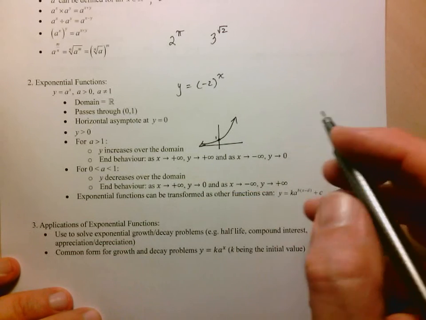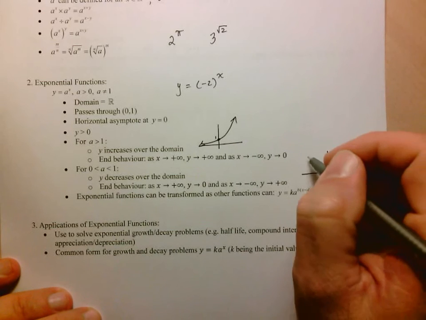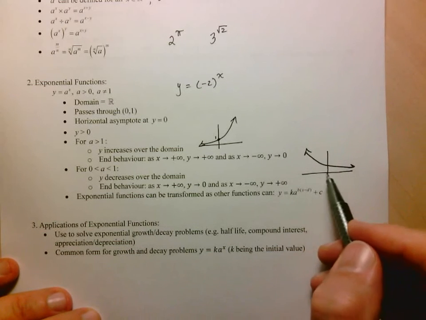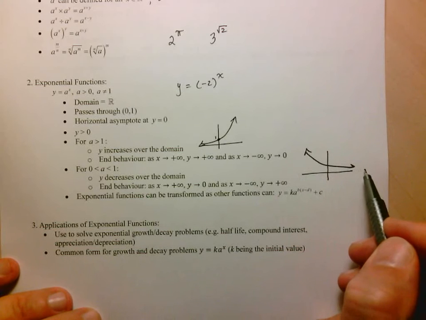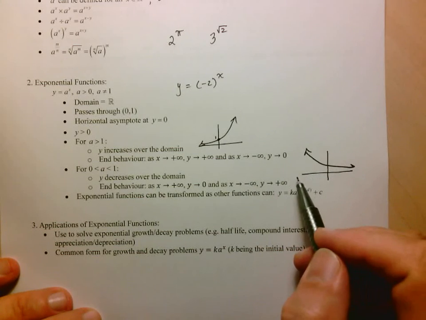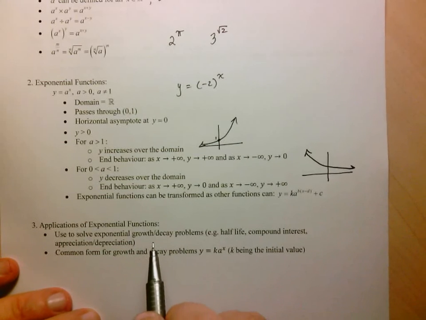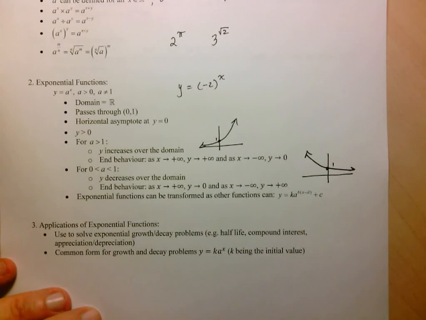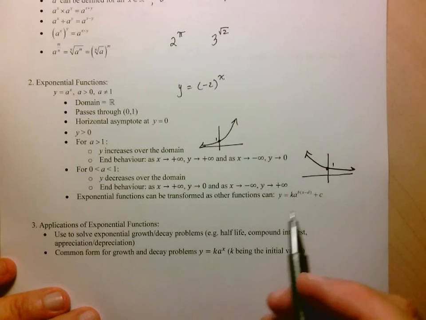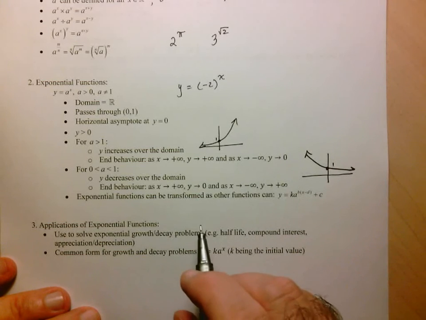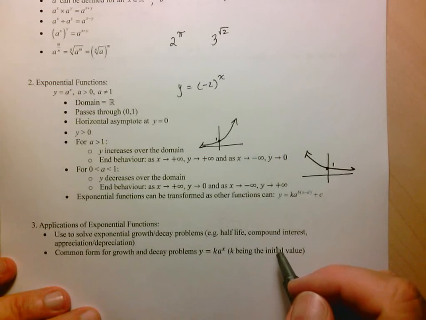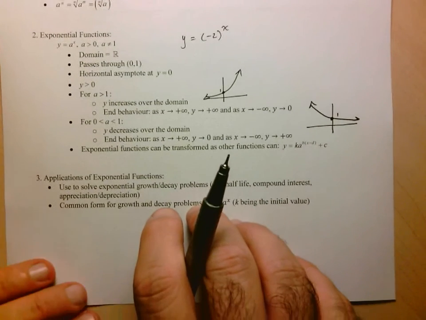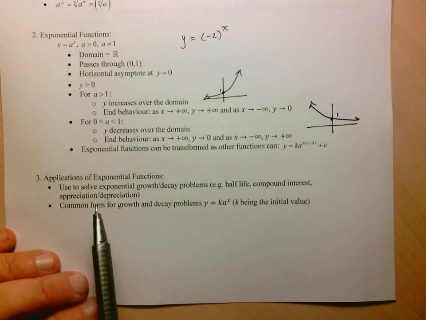Okay, and our second grouping here, when a is between 0 and 1, we see that the function has a similar but sort of opposite behavior. Still has that horizontal asymptote, however, it only applies when x approaches positive infinity. As x approaches negative infinity, y approaches positive infinity. Okay, and here we see that it decreases over the domain, but it still passes through the point (0, 1). Okay, and as with any other function, you can transform them with stretches and translations and reflections, just as you would any other function.